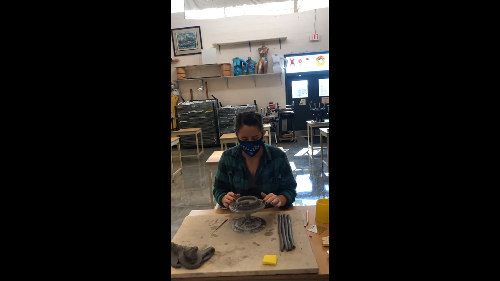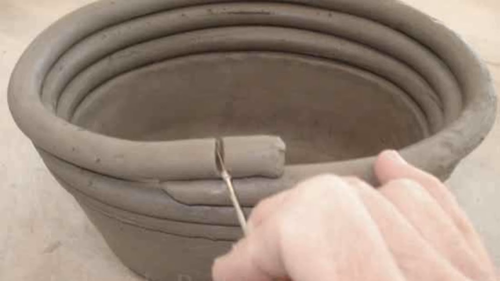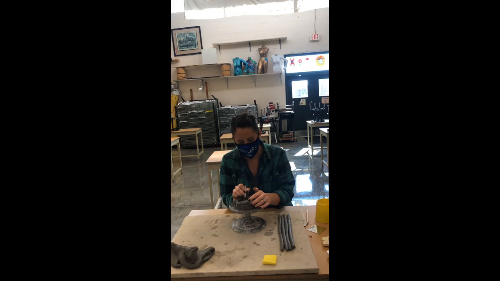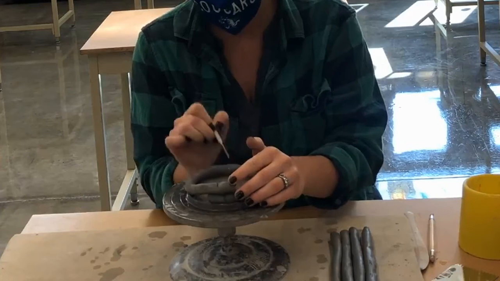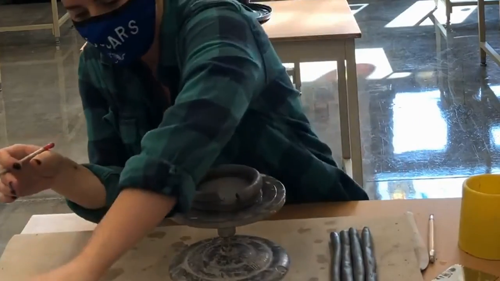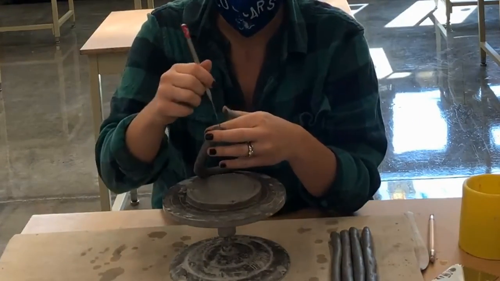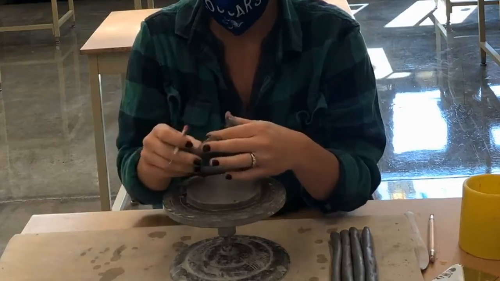I want to make sure I'm keeping it close to the edge because then it'll be easier to blend. Now where these two meet, I'm going to cut in between them, and I'm going to cut it at a diagonal so that it has a good surface area to keep it close together. So I'm going to take those extra pieces off, and now I'm going to take this coil off, and I'm going to score both edges.